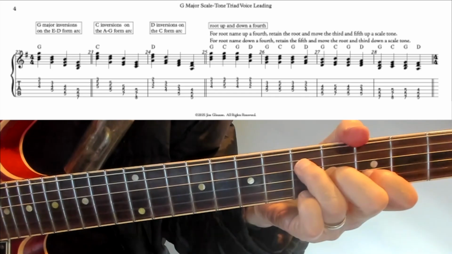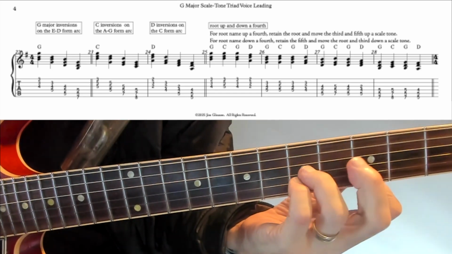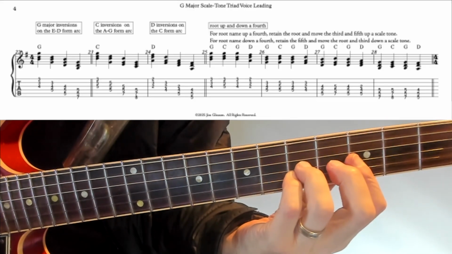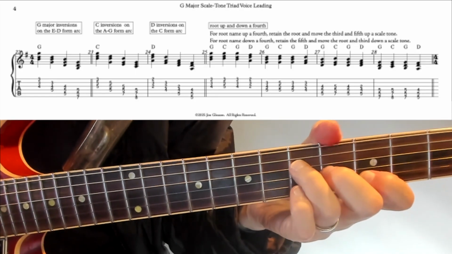That strategy. So that was first 3 strings, G to C, G to D, root name up a 4th, G, C, down a 4th, G, D. Now the same ones on strings 4, 3, 2.